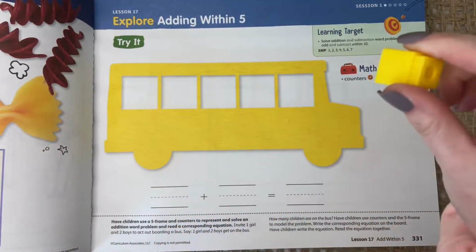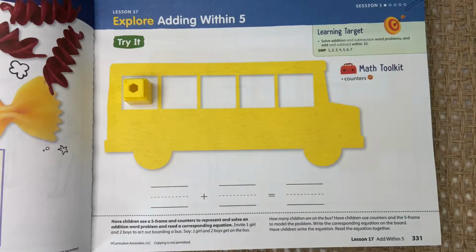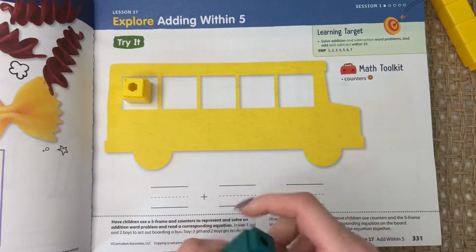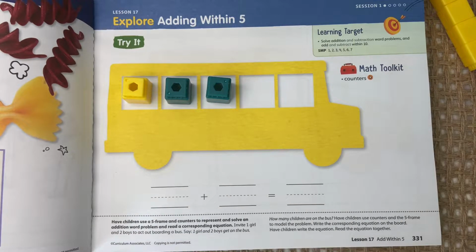Okay, so I'm going to use yellow for a girl. So there's 1 girl on the bus. You can do this along with me. So fill in 1 girl. And then there's 2 boys on the bus. So I'm going to use green for the boys. 1, 2. Okay, and then we're going to stop. So there's 1 girl on the bus, 2 boys on the bus. Let's see how many kids are on the bus all together.